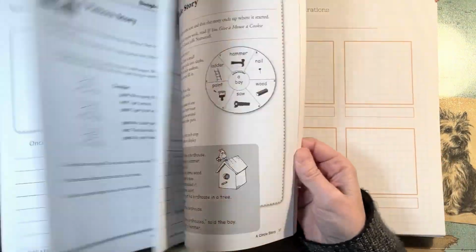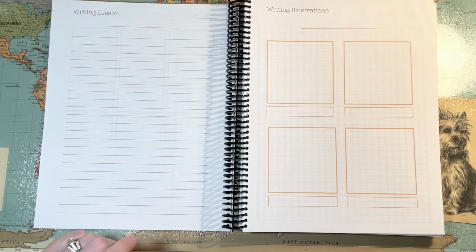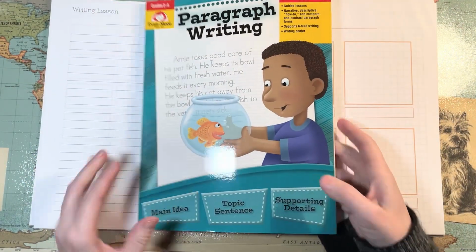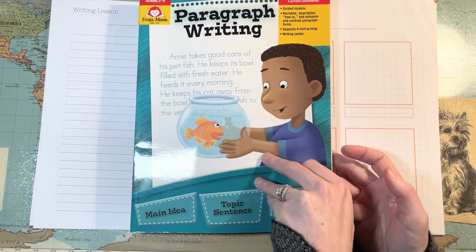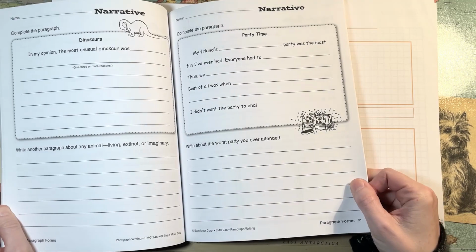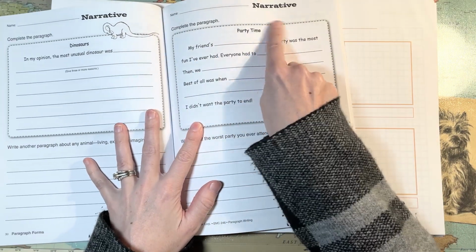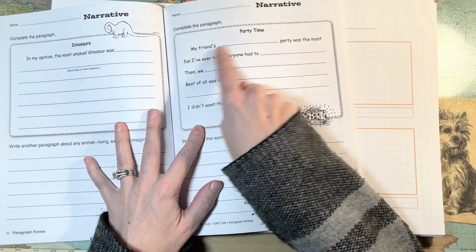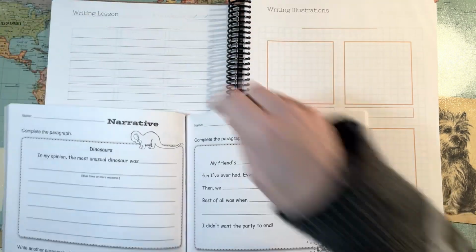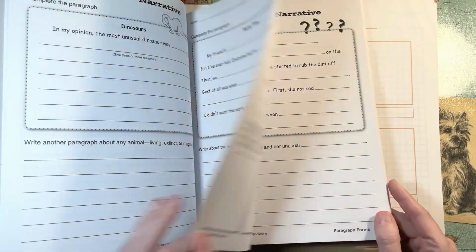This might be a good one to do after the stories and grammar, because now they get to write their own. There's one about paragraph writing, grades 2 through 4. I'll link all these down in the description box for you too. See where it says this is a narrative? It tells you what kind of writing it is. Here they're kind of filling it in, but I would just have them write that all out. My friends get more writing practice that way anyways.